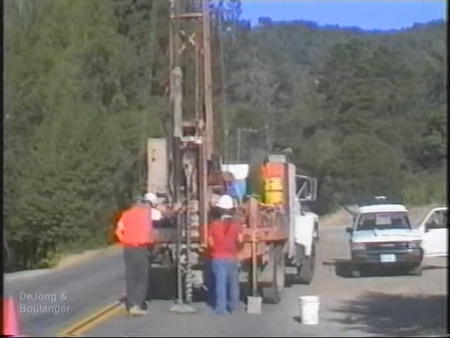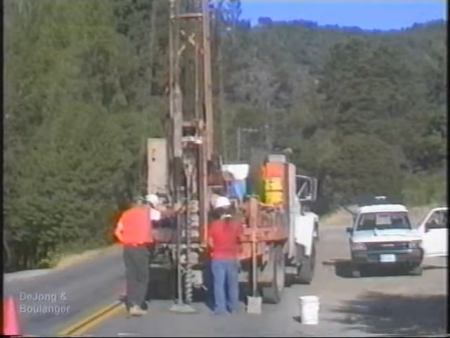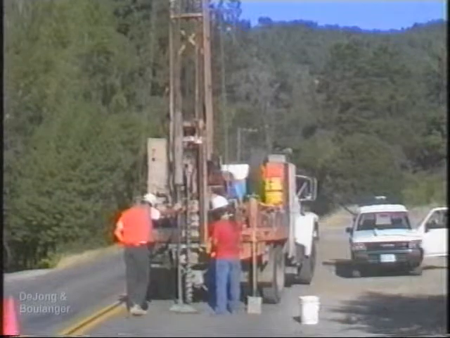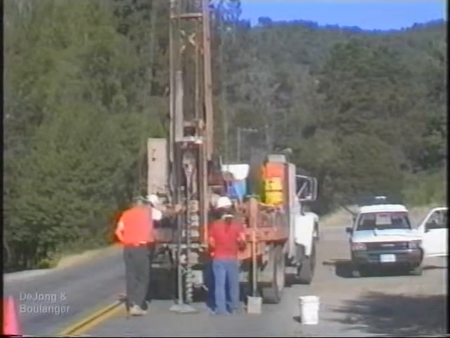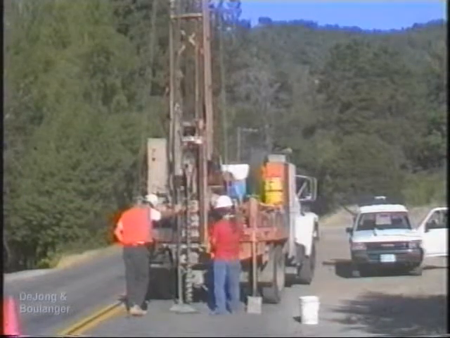The amount of energy delivered is dependent on many variables, including the type and weight of hammer, distance of free fall of the hammer, size and length of drill rods, tightness of connections, weather, and operator.